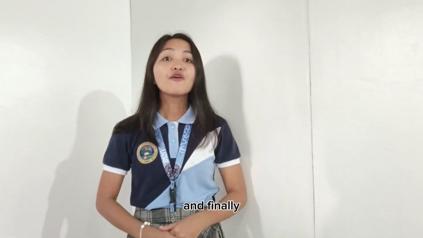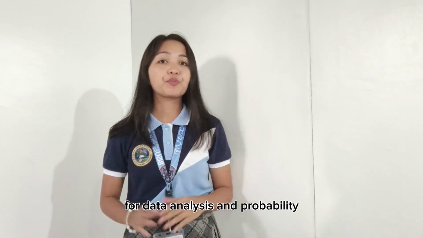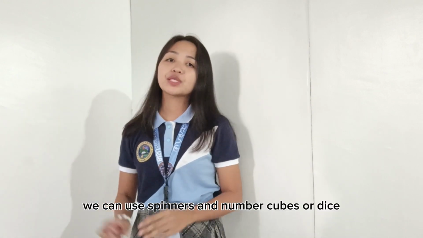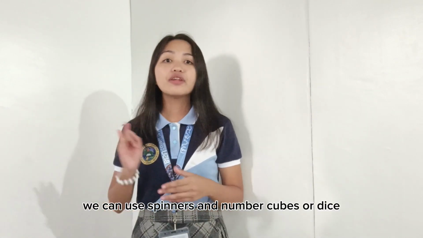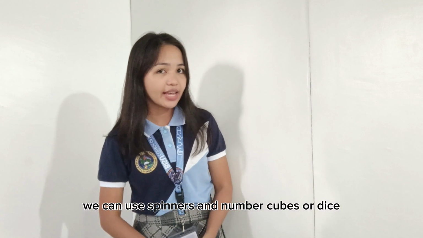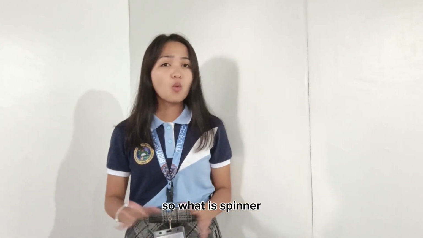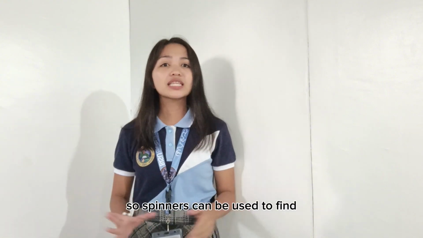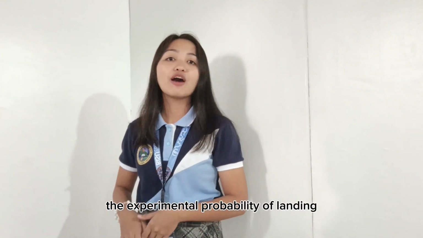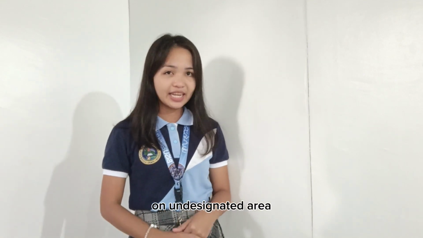And finally, for data analysis and probability, we can use spinners and number cubes or dice. First, we have spinners. So, what is spinners? So, spinners can be used to find the experimental probability of landing on a designated area.